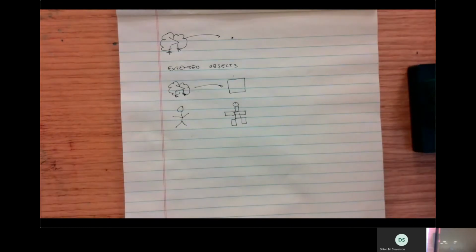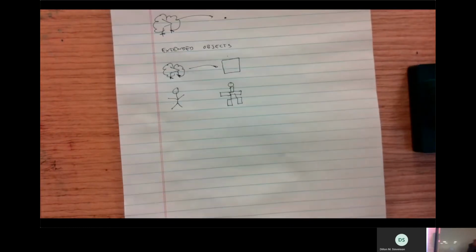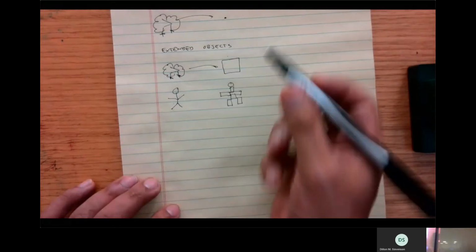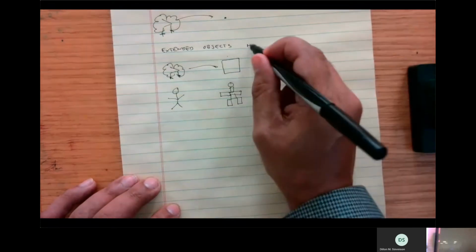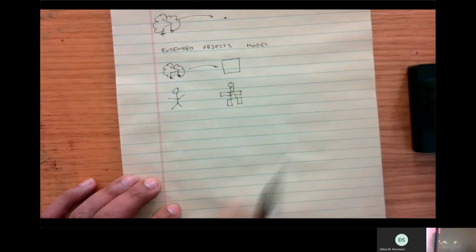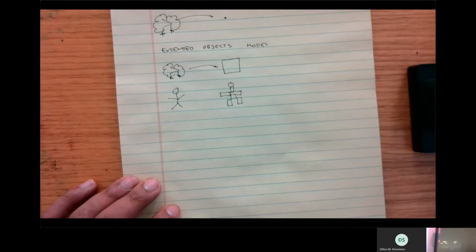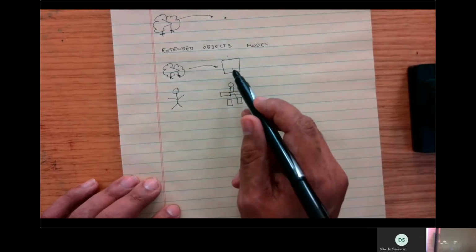So the idea is that instead of working with the true geometry, we're going to try to simplify it, and then we call this an extended model or an extended object model. And one of the consequences of this is that these extended objects can actually rotate.